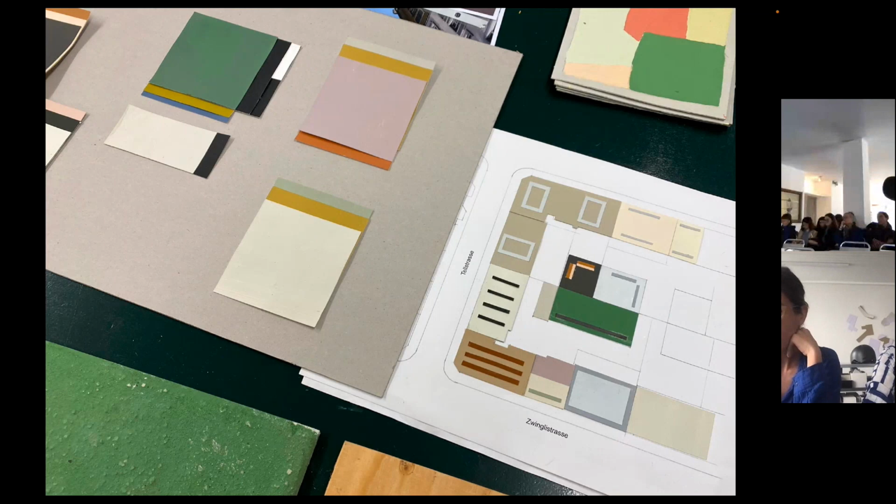When the renovation of the courtyard building started in autumn 2017, the house next to Tellstrasse 20 was also being renovated, as you can see here on the plan.